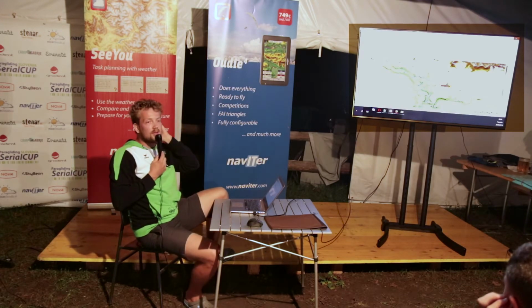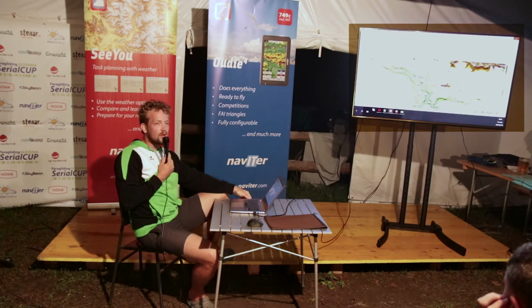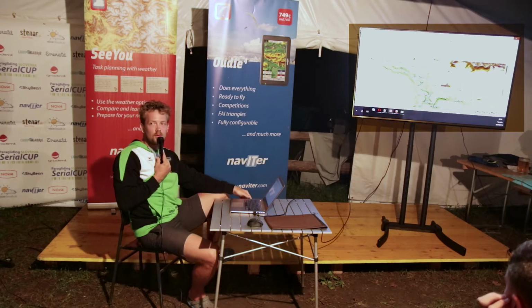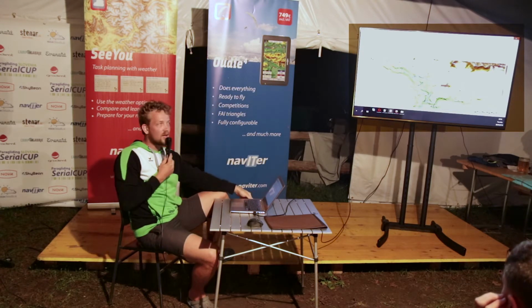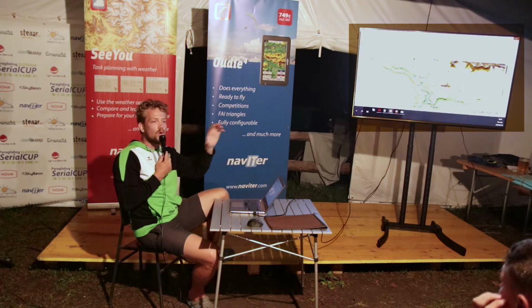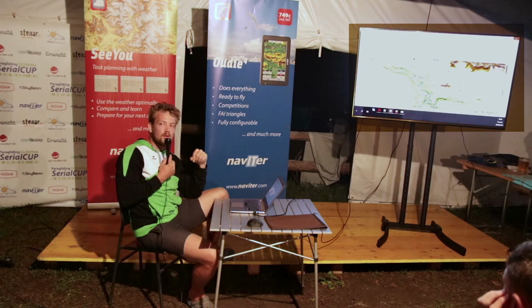So you can create a task, save it. Means you can actually create a task that would be a world record or a world record FAI triangle, doesn't matter. You can save it and the software will later inform you or actually give you a warning when that flight is actually possible according to weather prediction.